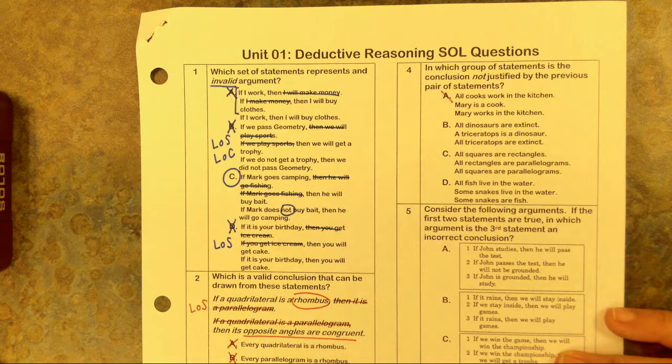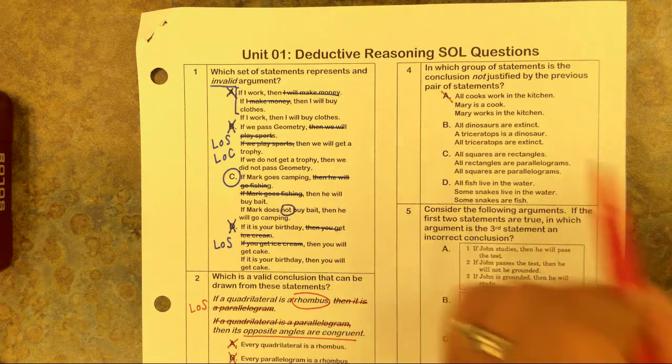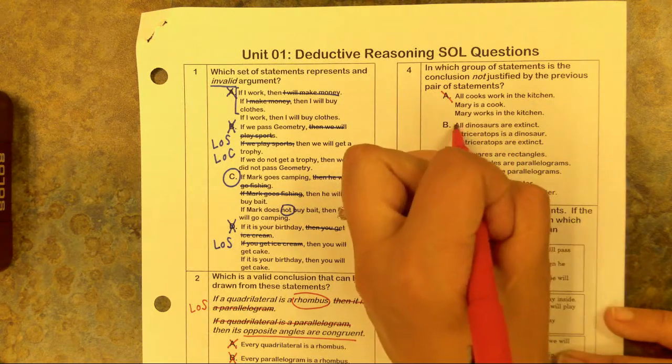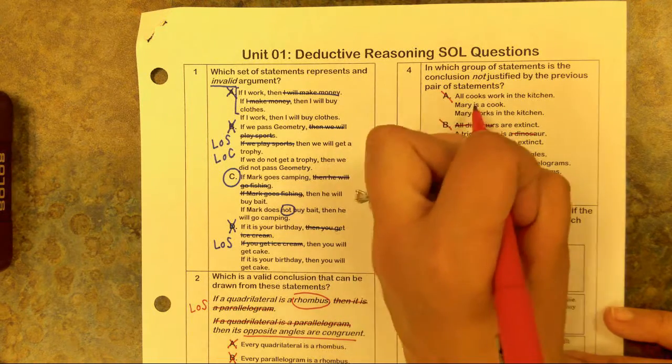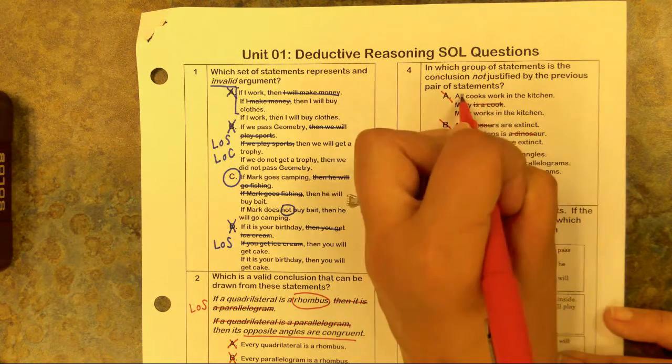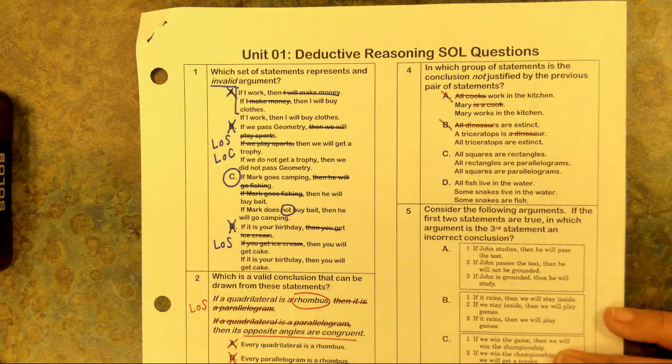All dinosaurs are extinct. A triceratops is a dinosaur. All triceratops are extinct. That is true because since a triceratops is a dinosaur, we can conclude that a triceratops is extinct. Just like if Mary is a cook, we know Mary works in the kitchen.